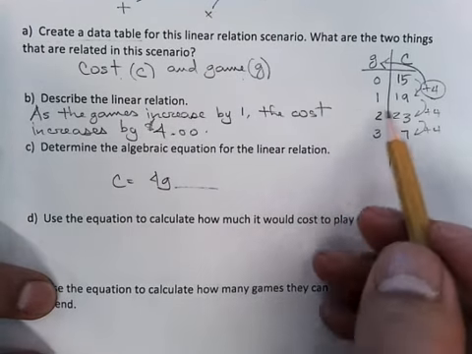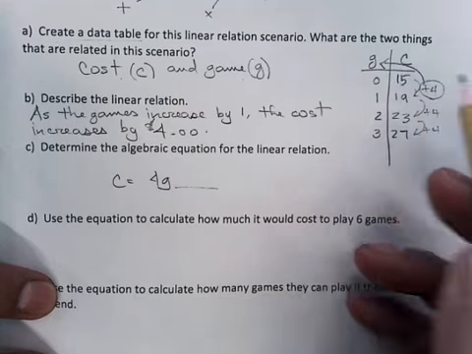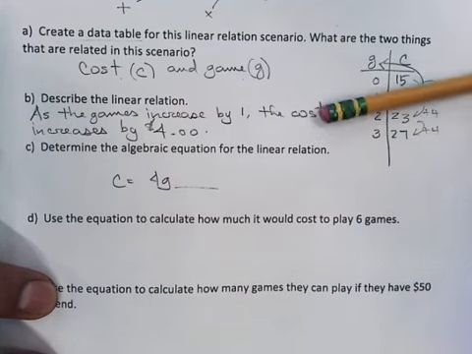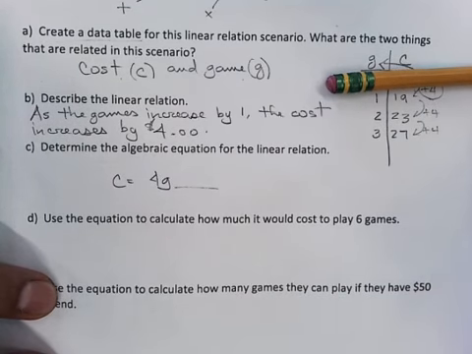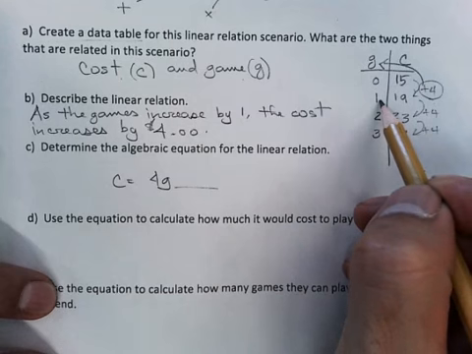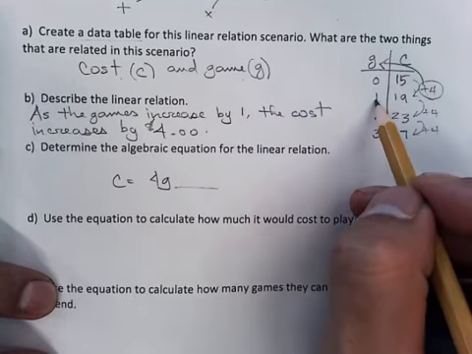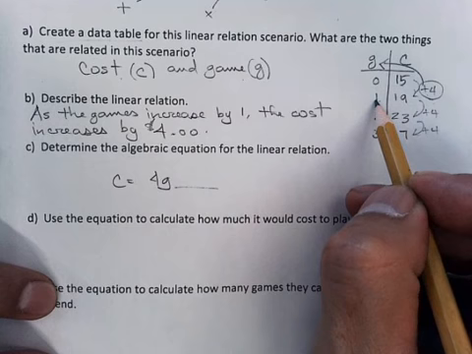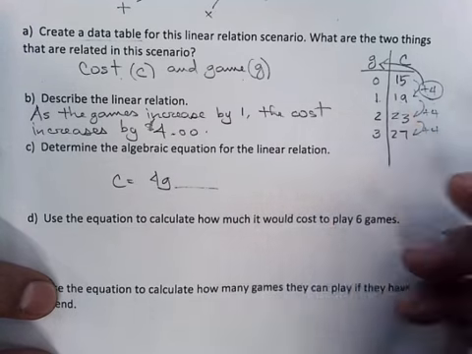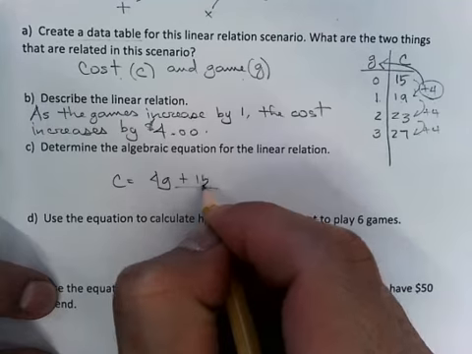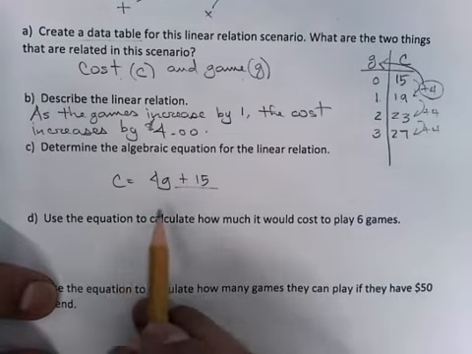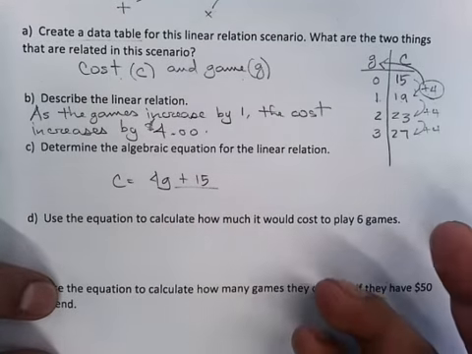And the way I do that is either look at the 0 and see what we have, or if we didn't have this 0 part, then I would just take the first one. If we played 1 game, what is 4 times 1? 4 times 1 is 4. What do you have to do to 4 to make 19? Well, you have to add 15. Okay, and so that's our equation.